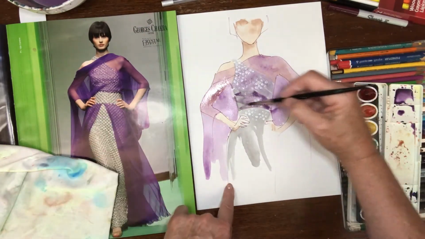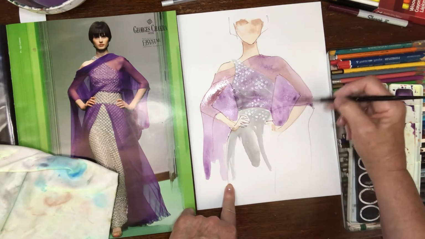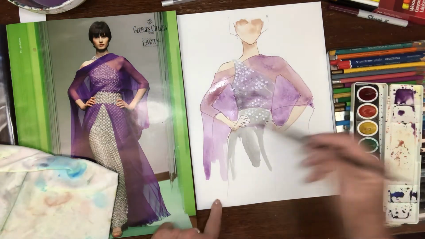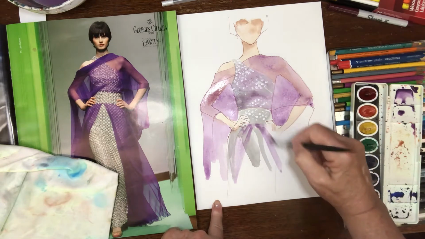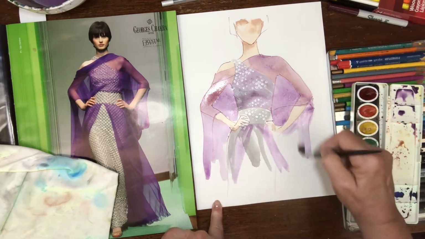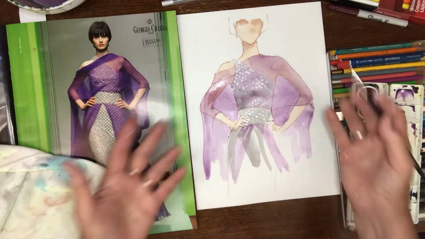Now it's not on the belt, so I'm going to be careful to stay around that. It's here. Something like that. I'm not going much further. So that's the beginning, the sheer part of it.